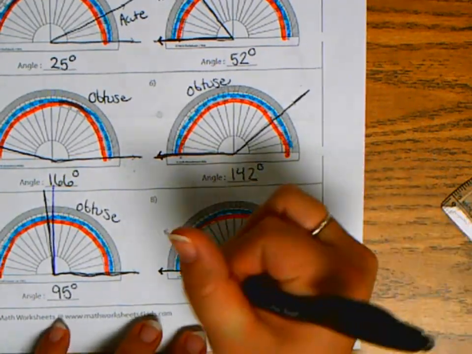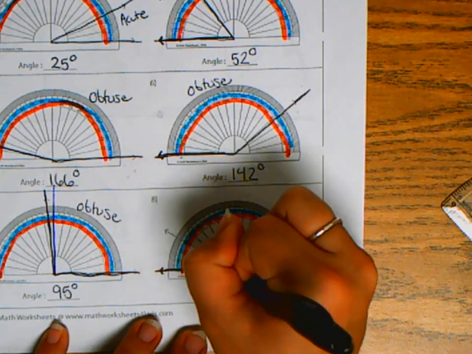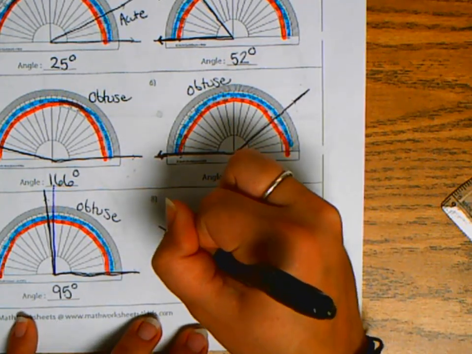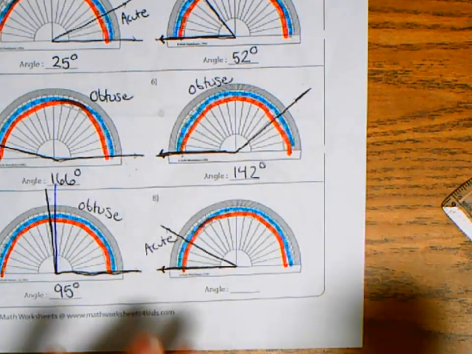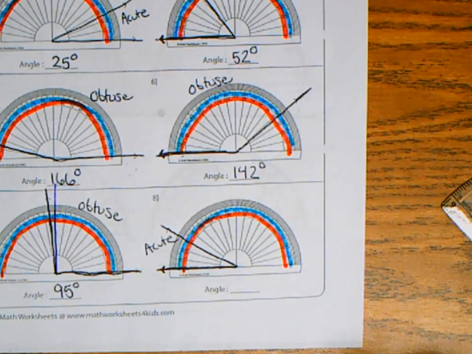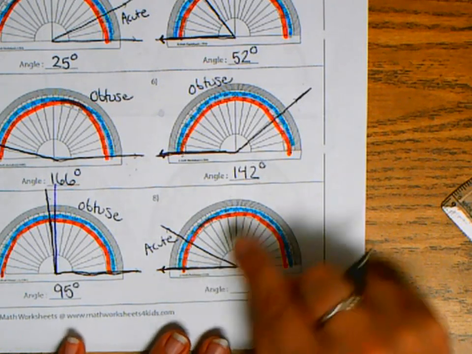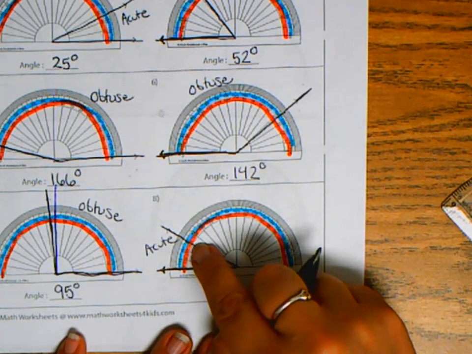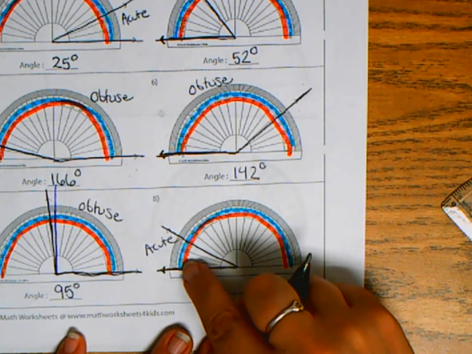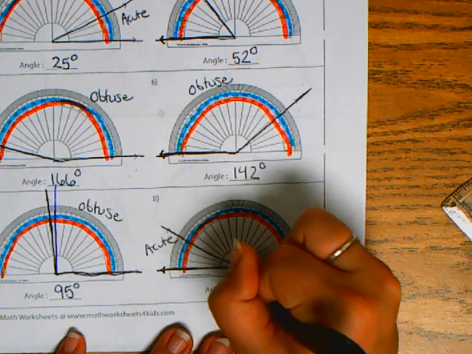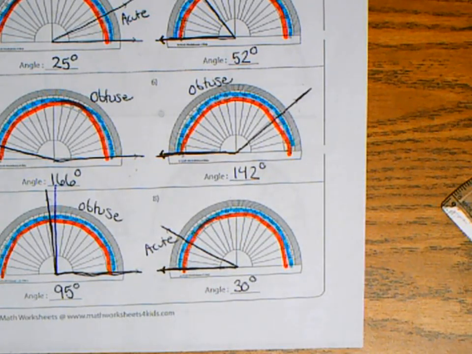And then we have this angle here, and you may already be able to tell me this is an acute angle, so it is a small little angle because it is less than 90 degrees. And then I would look and see, okay, well, it's not 110 because it's less than 90. So I have to use that blue set of numbers, or the top, which would be at 30 degrees. So this is a 30-degree angle.